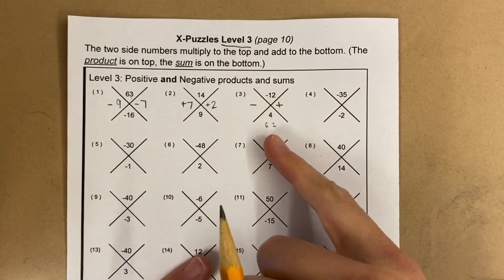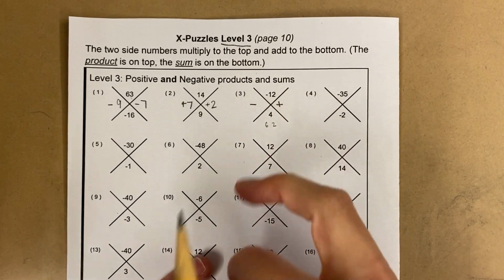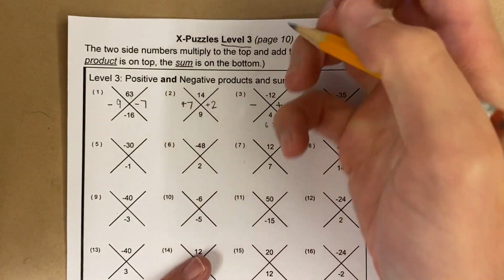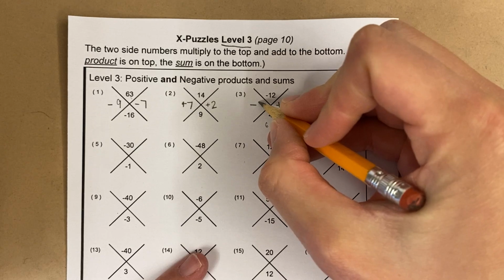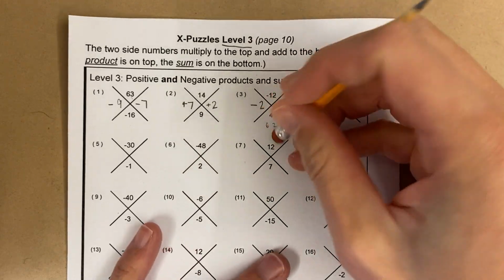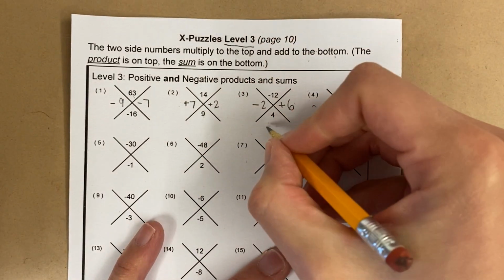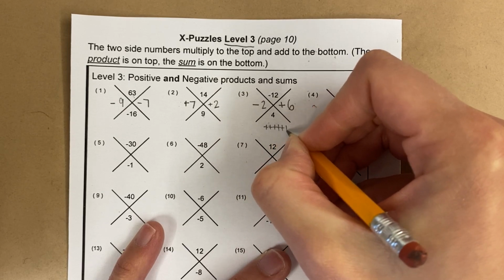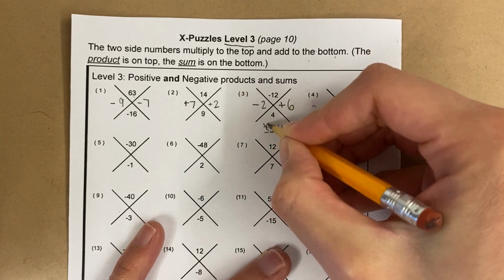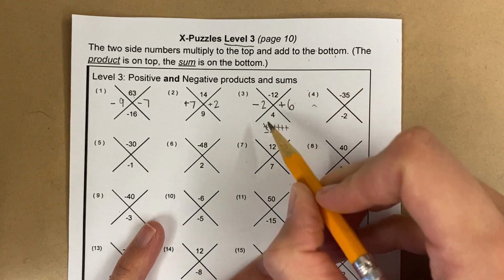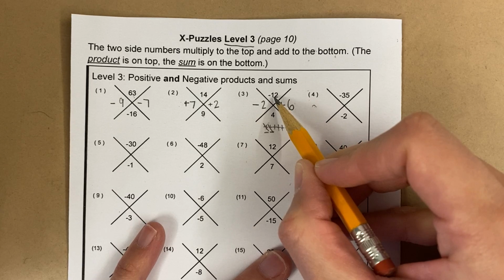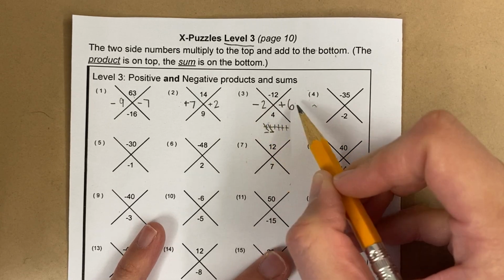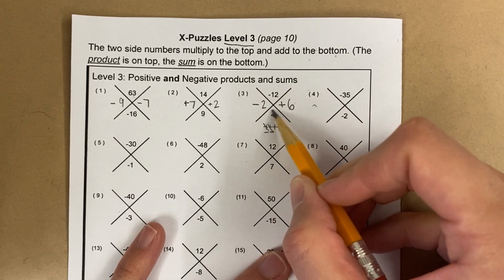Now which one should I make positive and which one should I make negative? Well, here's the thing. I want them to add to positive 4. So I'm going to go ahead and make the larger number, the 6, positive, and the smaller number, the 2, negative. Why? Because look, then I have 6 positives and 2 negatives, and I end up with positive 4. Now, had this been a negative 4, I would have made the 6 negative and the 2 positive. Then they still would have multiplied to negative 12. It still would have been a positive times a negative. But then I would have ended up with more negatives.